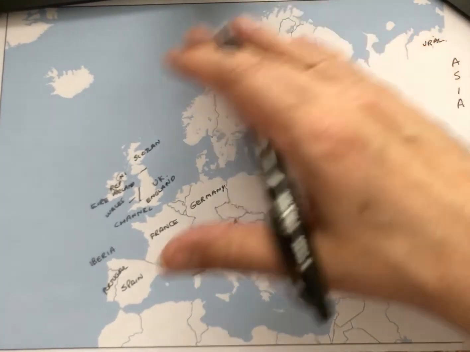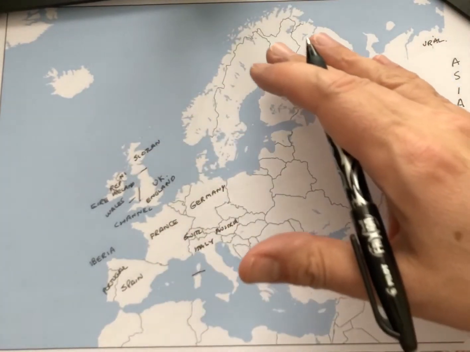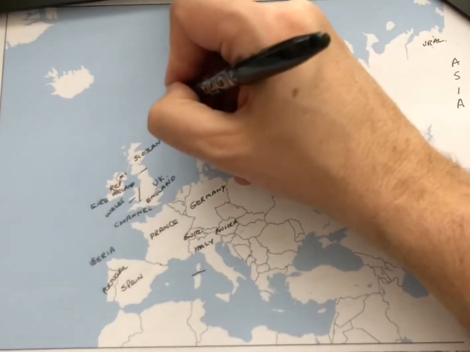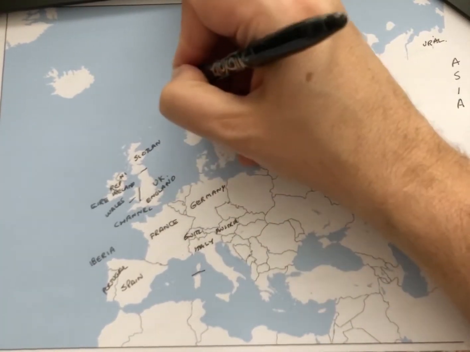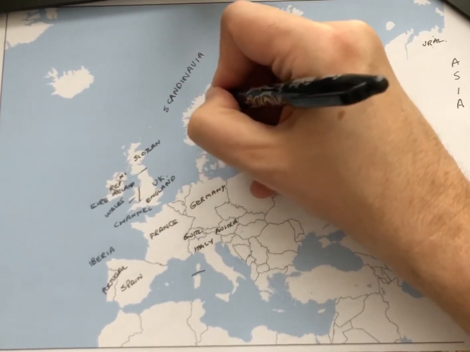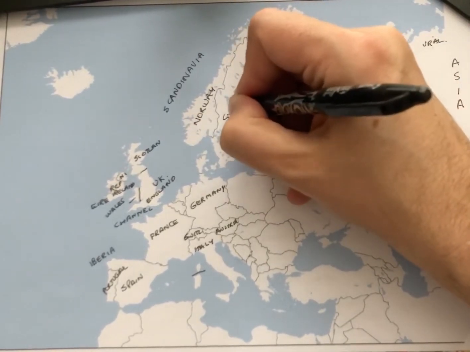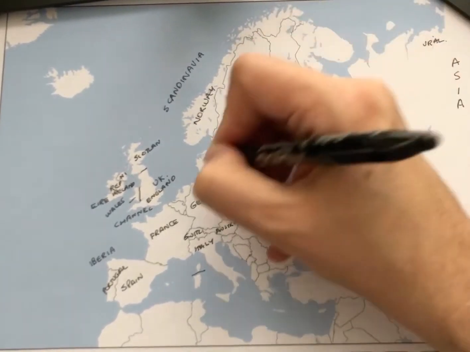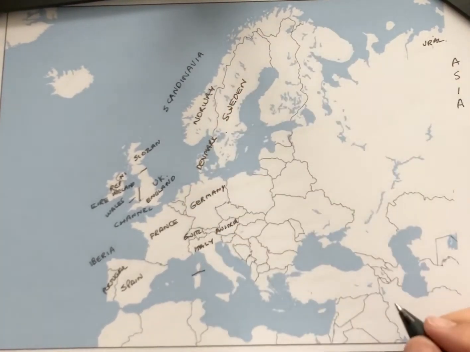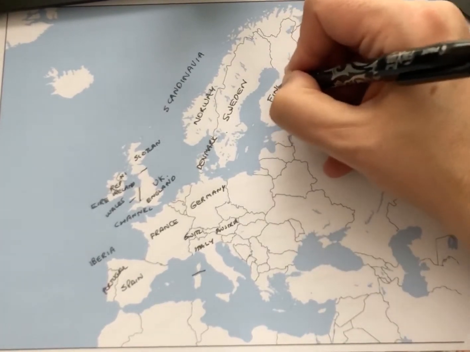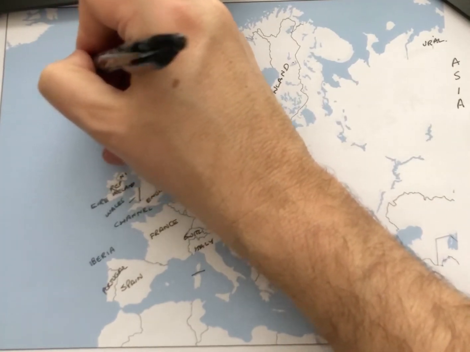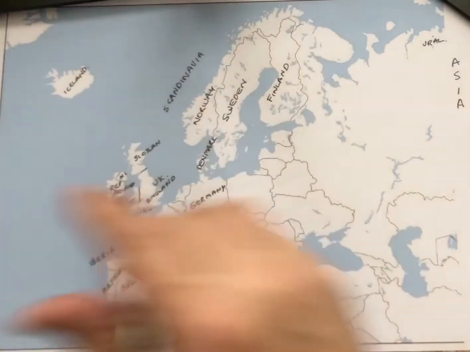Now I'm going to come up here to the northern parts of Europe. Now we've got these 3 countries are called Scandinavia. So we have here Norway, Sweden, and Denmark. If we add on Finland and Iceland, then we get the Nordic nations.